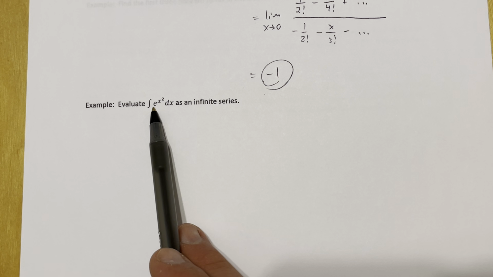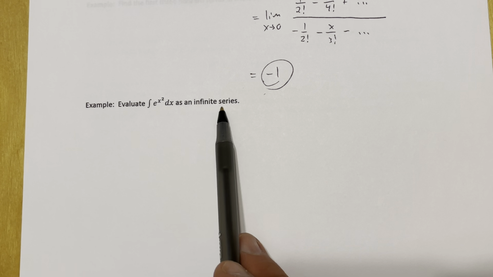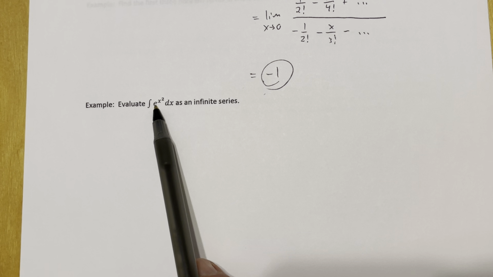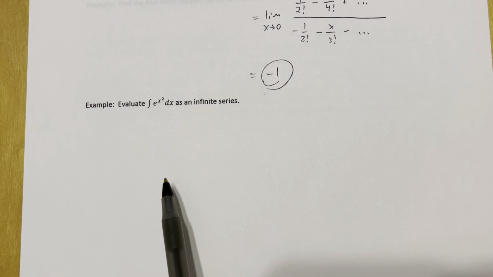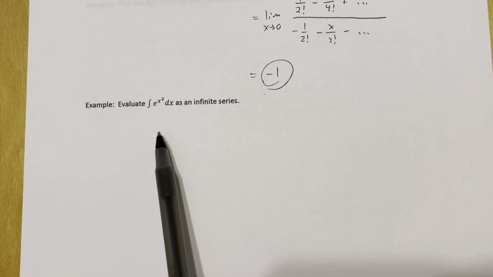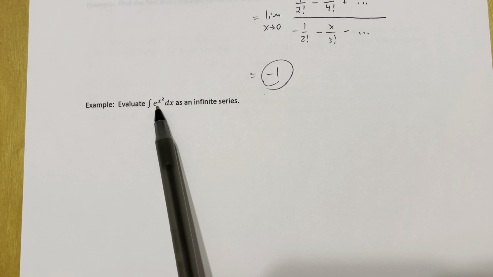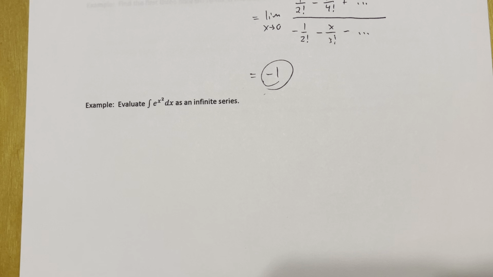The integral of e to the x squared dx. I want to evaluate this antiderivative as an infinite series. The reason this is an interesting example is because e to the power of x squared is a famous function for the fact that it does not have an antiderivative that you can represent using elementary functions. It's a fancy way of saying that this function is resistant to the fundamental theorem of calculus. You actually cannot find a direct antiderivative for this using conventional means.